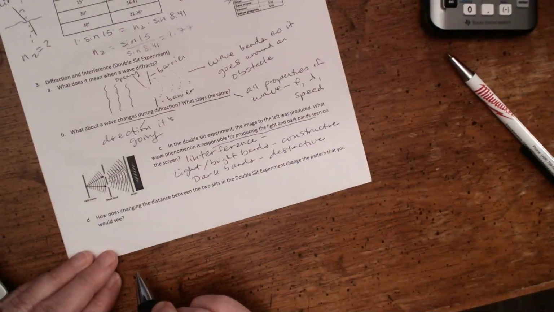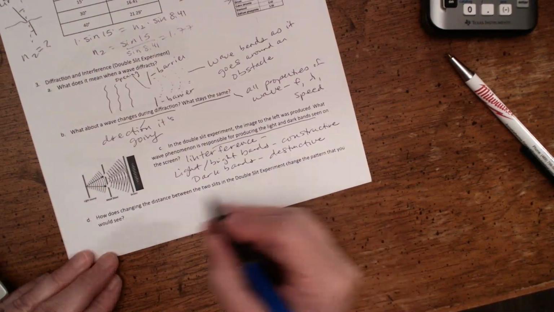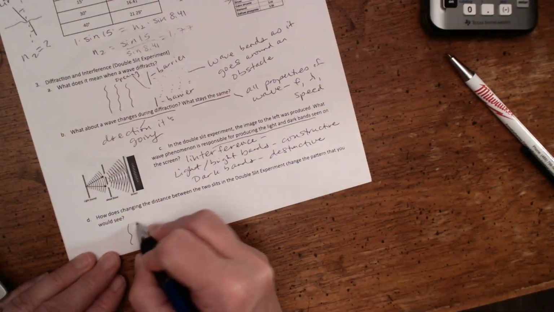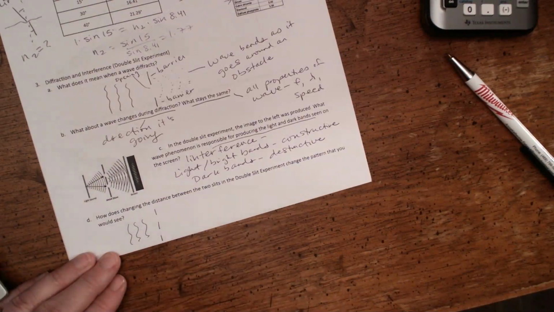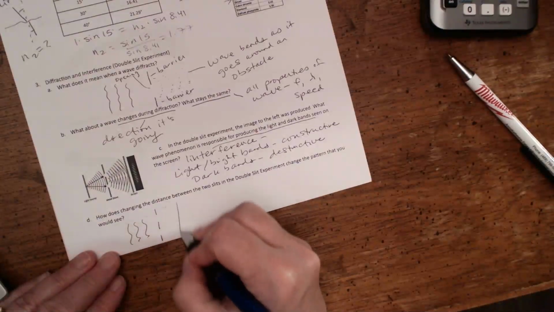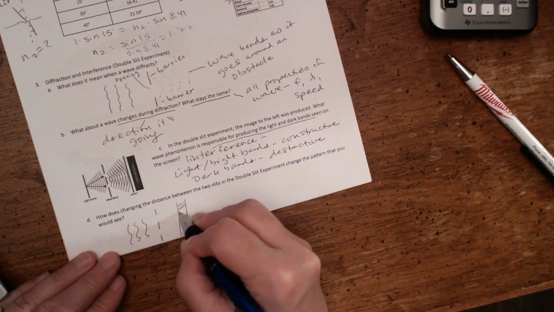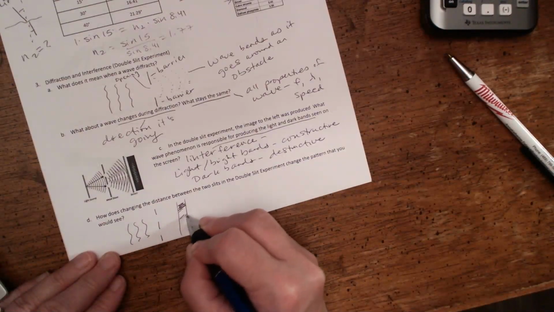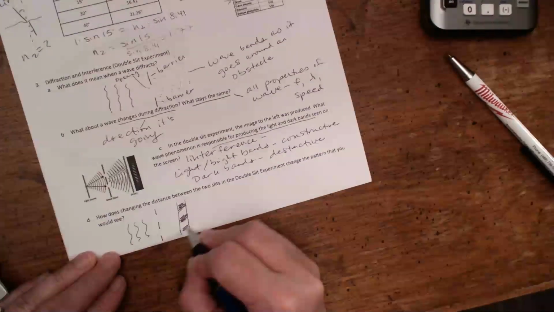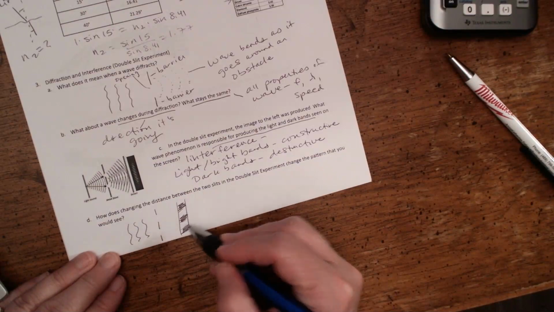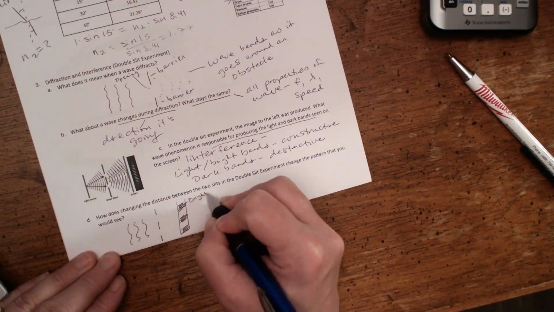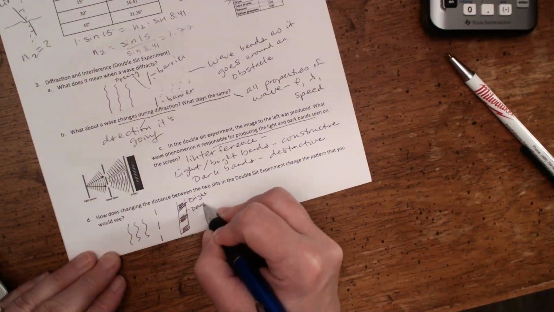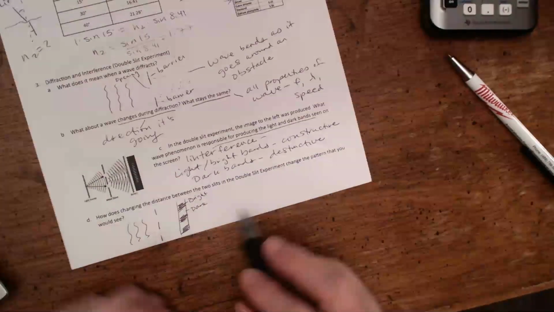And then how does changing the distance change the pattern that you would see? Let's say we've got these light waves and two slits that they're passing through. On our screen over here, we're going to have some bright bands and some dark bands in between them. I guess I should have made the dark ones colored, but whatever, I'm labeling it.